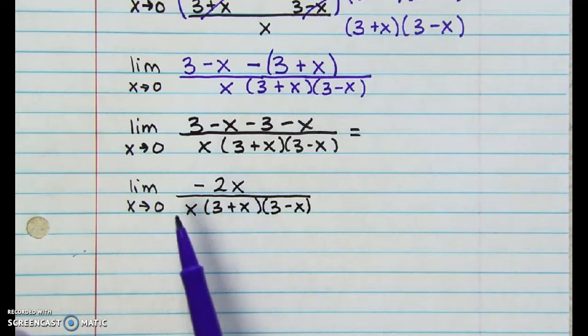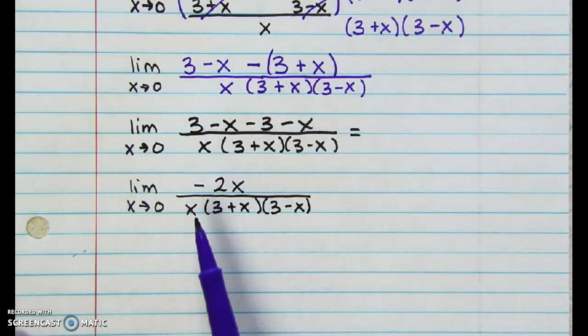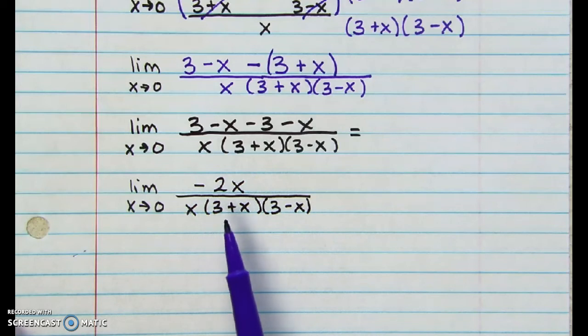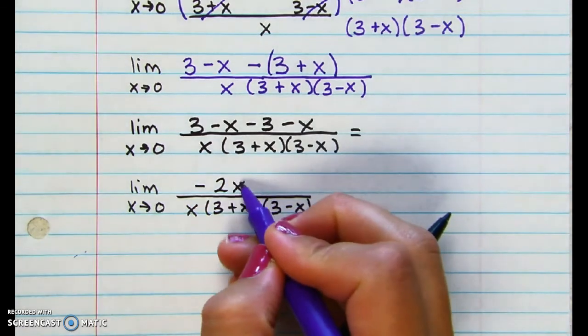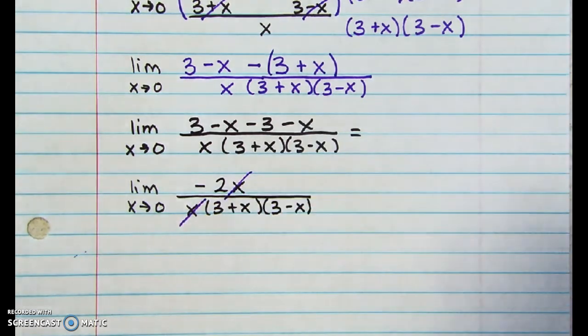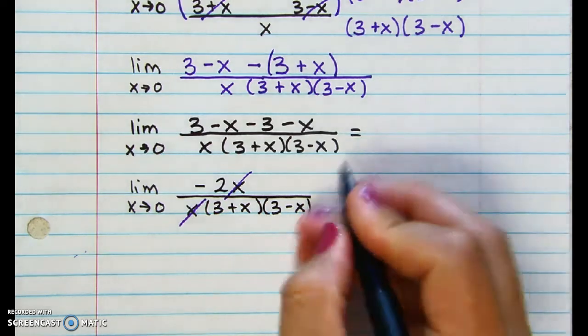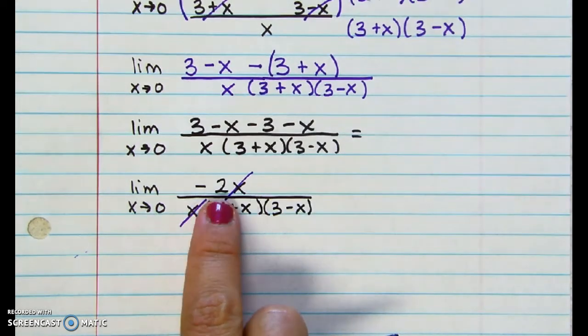Okay, but what do you notice now that we've combined like terms? We can divide out those x's, yes? Cancel them out. Now can we plug in 0? Is a 0 going to go in the numerator, though?